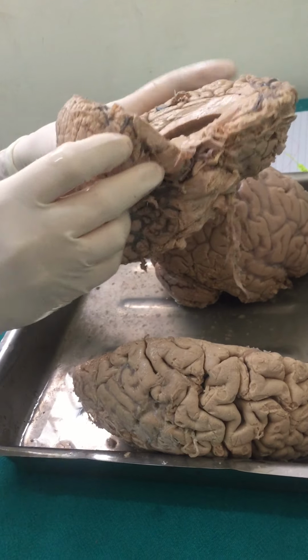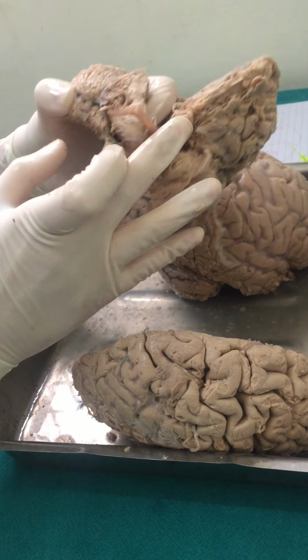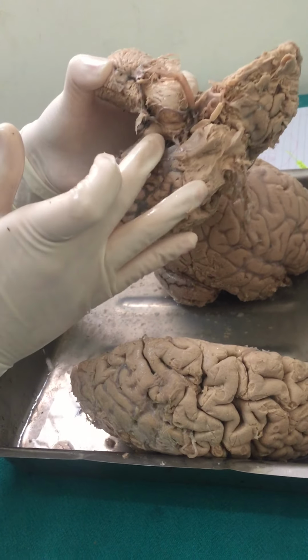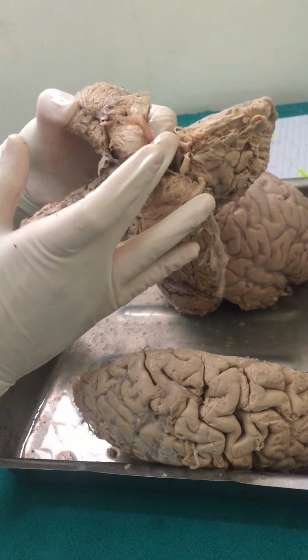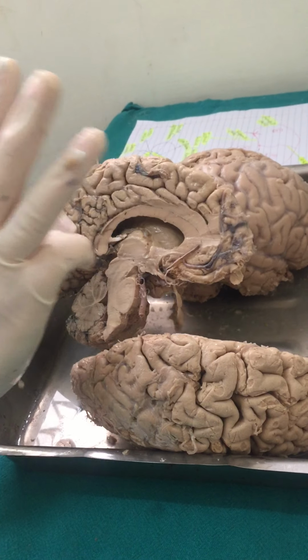Now one main border is remaining, which is called the inferomedial or hippocampal border. This one is the hippocampal border, where the parahippocampal gyrus and uncus lie, right? So these are the borders. We have 3 surfaces and 6 borders.